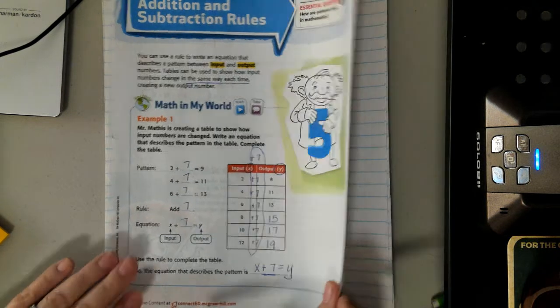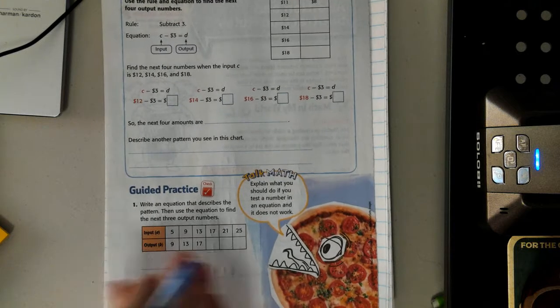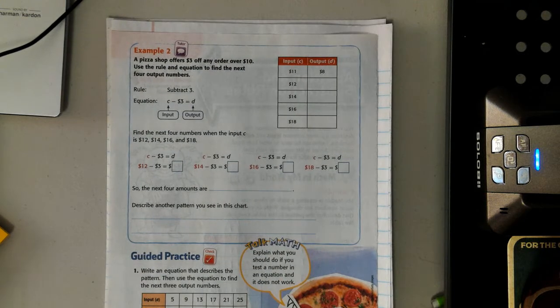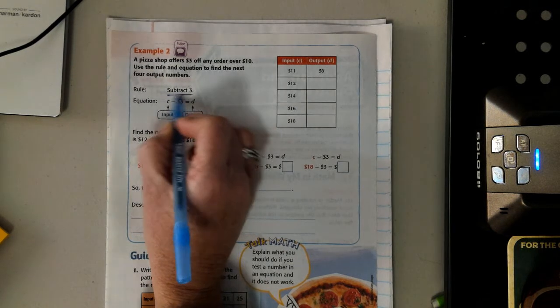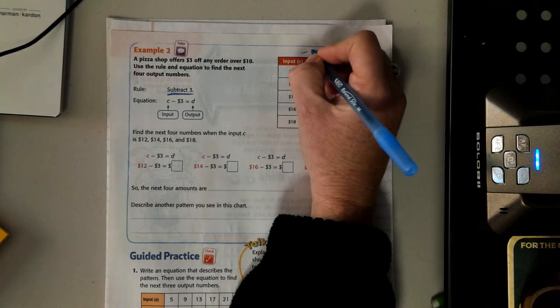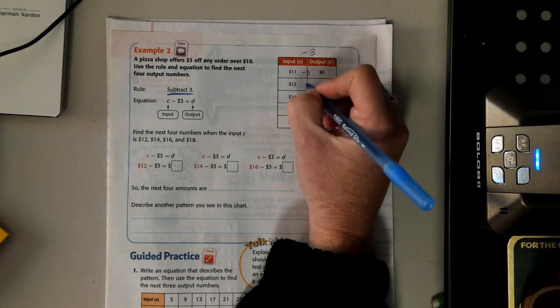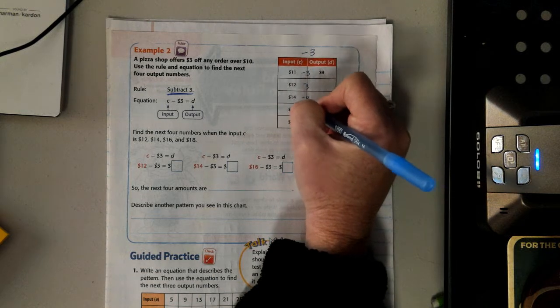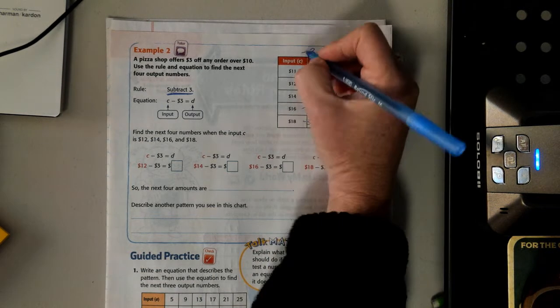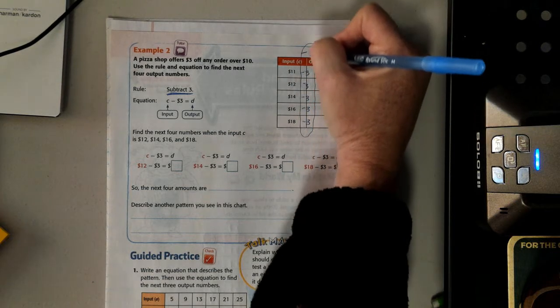Okay? Let's look at example number 2 and see if we can figure this one out. A pizza shop offers $3 off any order over $10. Use the rule and equation to find the next 4 output numbers. Okay, so they've given us our rule this time. We know the rule is subtract 3. So subtract 3 is going to happen every time here, because this is what's happening inside the machine.